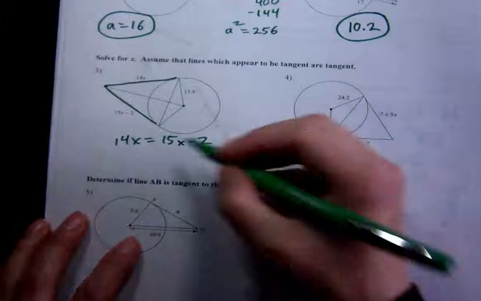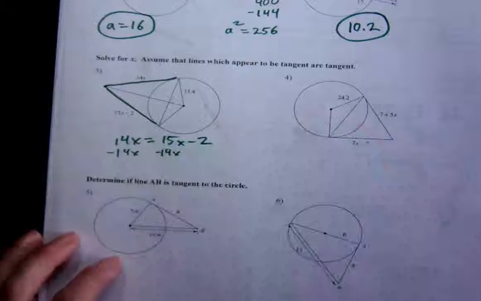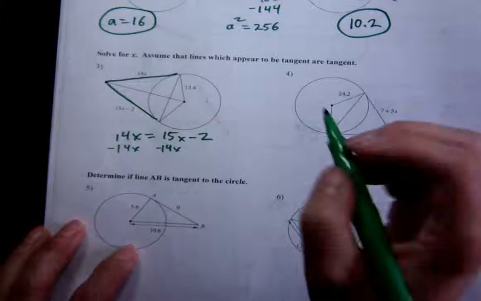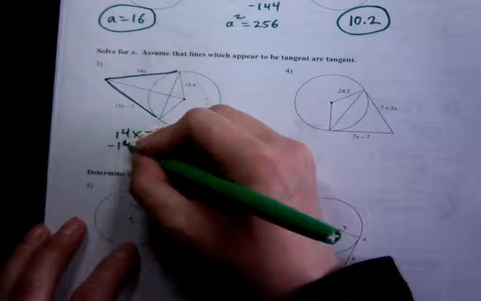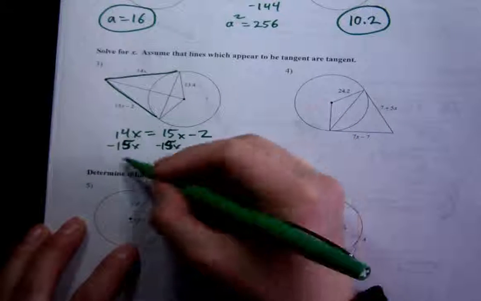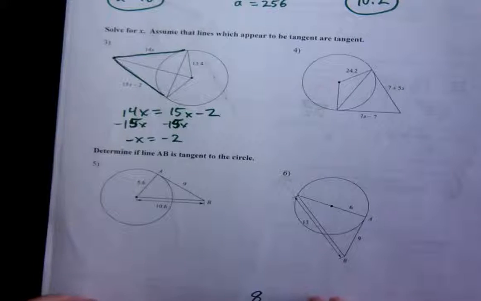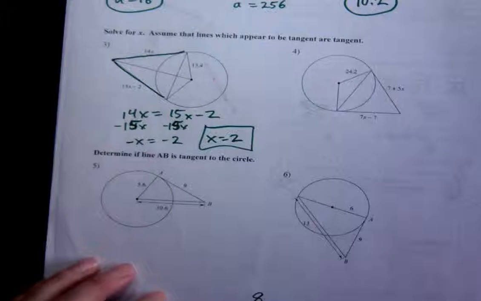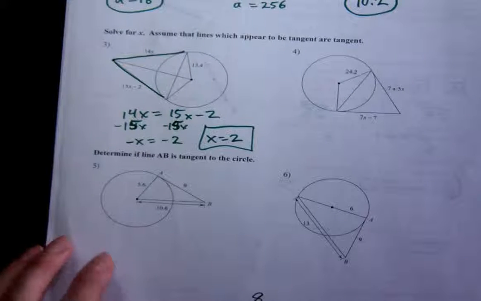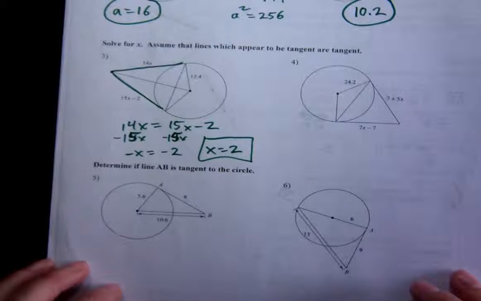It's pretty simple. But what do you do when there's the number 4? We'll get to that in just a minute. Okay, so sorry, I did that wrong. I should subtract 15x. So now I have negative x equals negative 2. What does positive x equal? Positive 2. So x equals 2. That's it. Did we need the 13.4? No, it was just the radius.